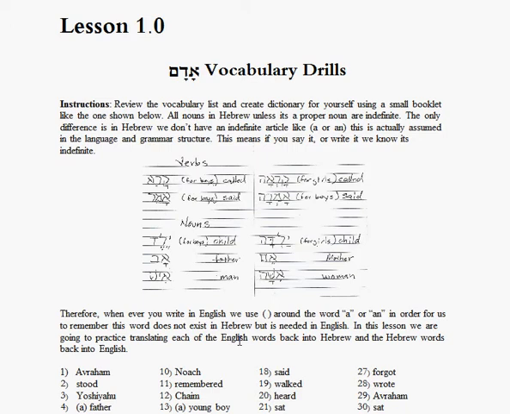Okay, this is actually assumed in the language, in the grammar structure. This means if you say it or write it, we know it's indefinite. So if I write the word yeled, I know yeled is an indefinite noun. I don't have a yeled in Hebrew. A does not exist.